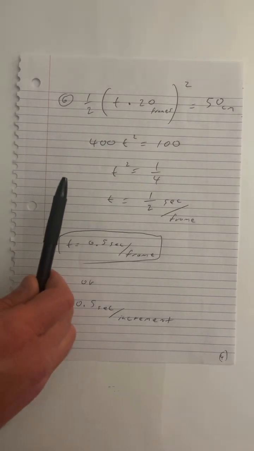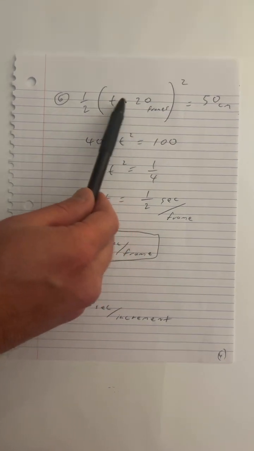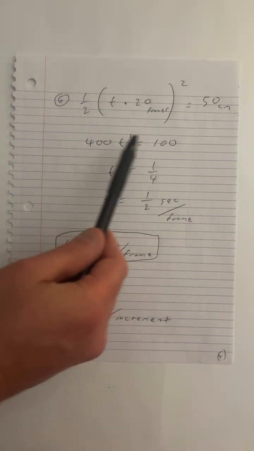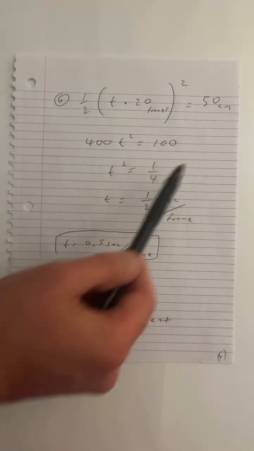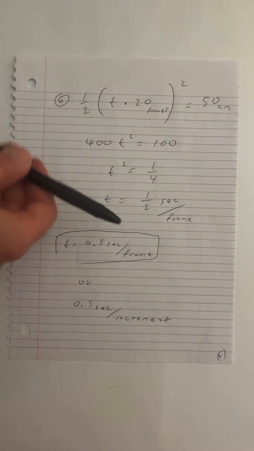What I did here too is I took the 1/2 at squared, that's my time, times the number of frames that I'm going to have. I'm going to have 20 frames, or 20 increments. So I square the whole thing, I get t squared times 20 squared, I get 400t squared, bring the 2 over. Anyways, that still gives me 1/2 second per frame, and that is the fall rate. I did that to check my work to make sure everything falls with the same frame rate that it's supposed to, so it matches the frame rate of the bullet traveling up to hit the target.